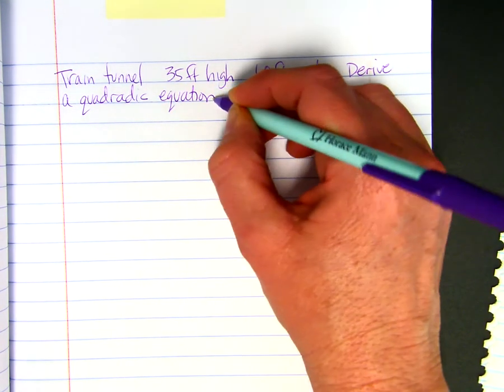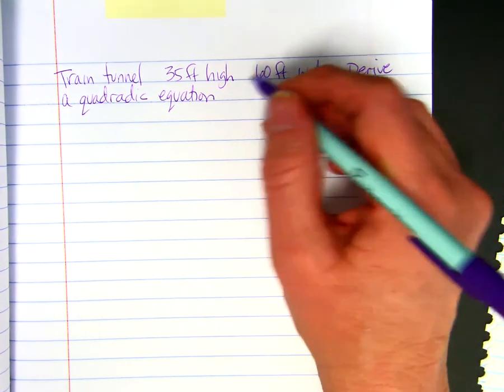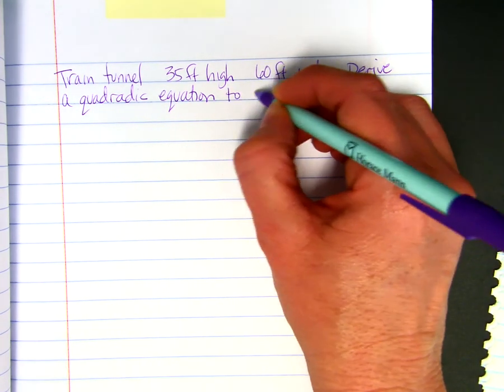Oh, no, you want it higher. Yeah, trains higher. Oh, wait, train.